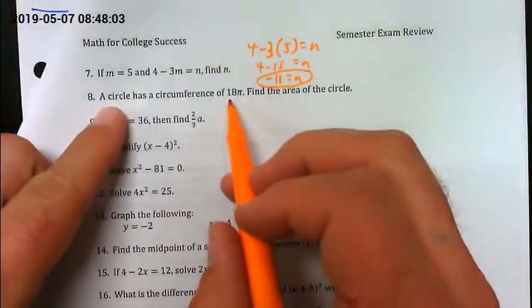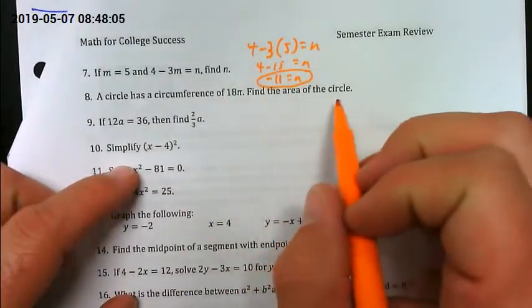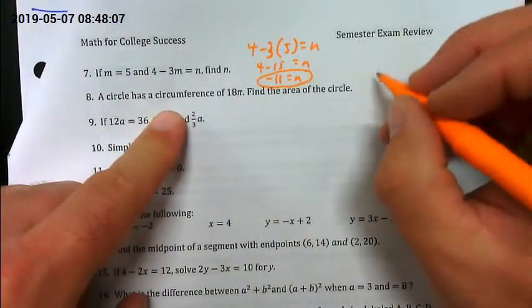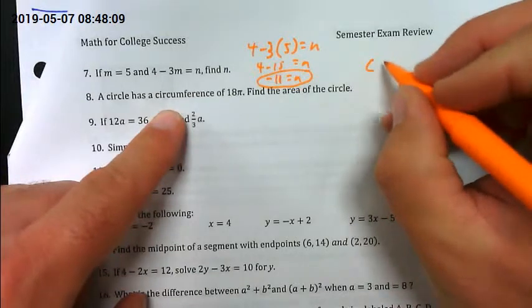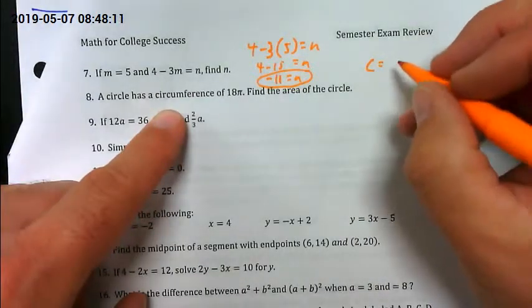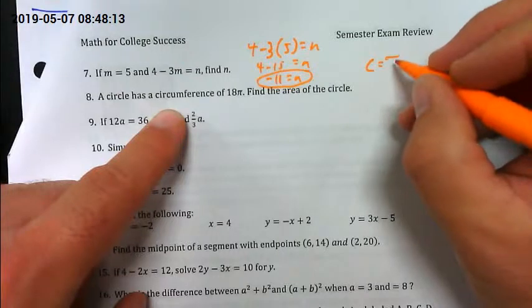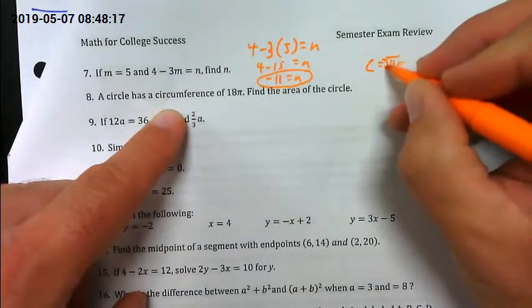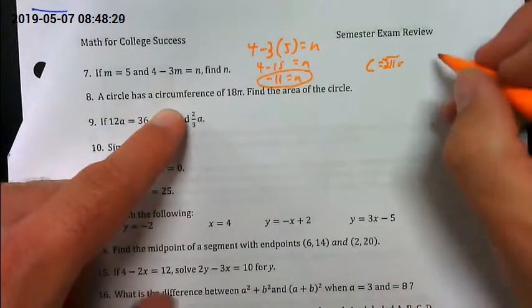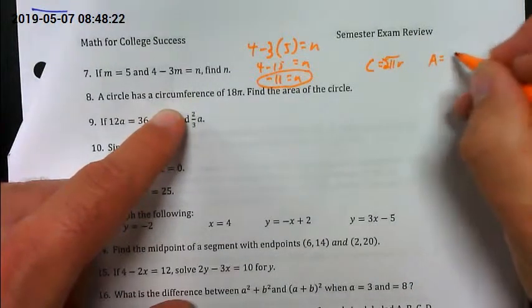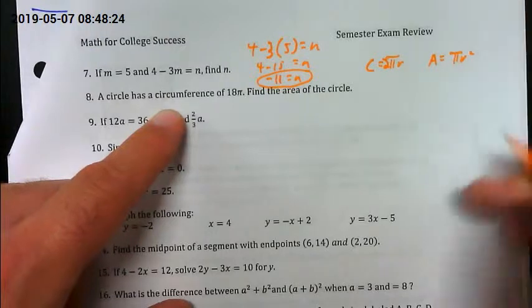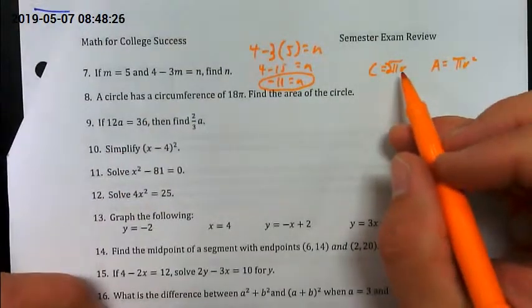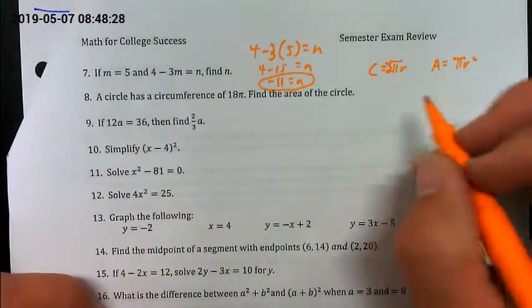A circle has a circumference of 18 pi. Find the area of the circle. So we got to use two equations here. First, our circumference formula. Circumference equals 2 pi r, if we're using the one that requires radius. And then area is pi r squared. So I'd use the circumference formula that requires radius since we got to plug in the radius.